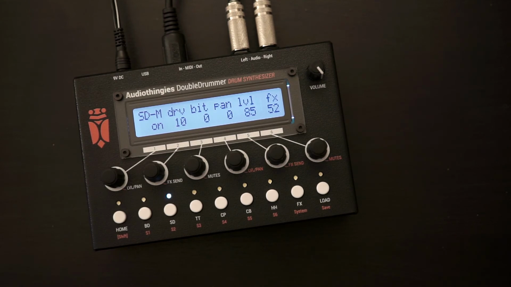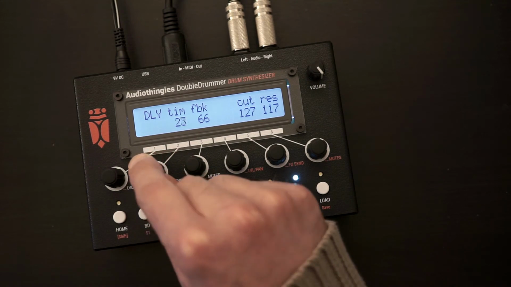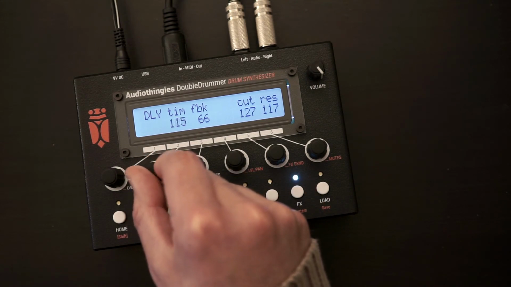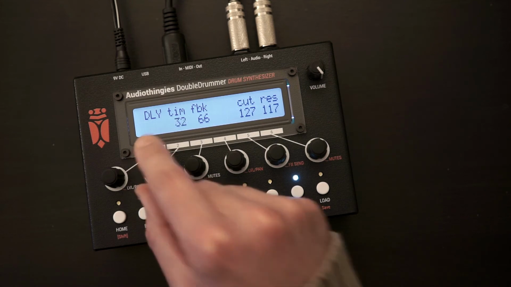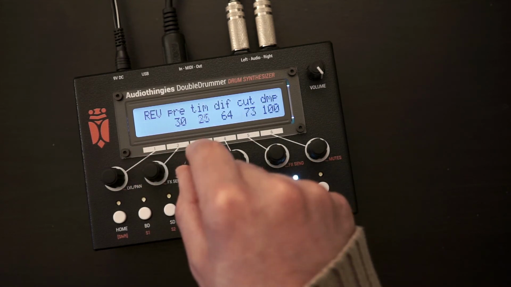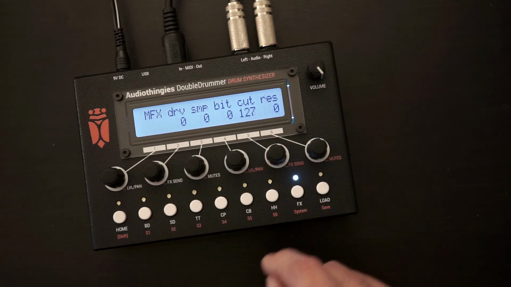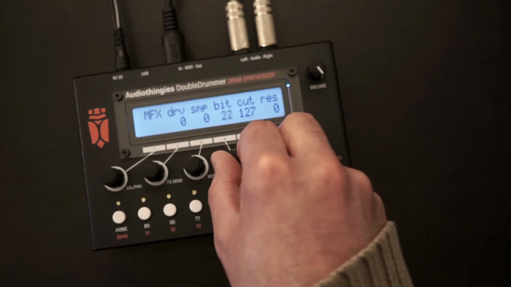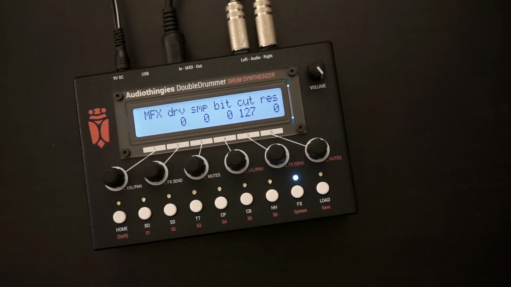Effects parameters can be accessed with the FX button. You can set up 4 FX parameter shortcuts per kit for use directly from the home page. This can be done by pressing and holding the FX button.